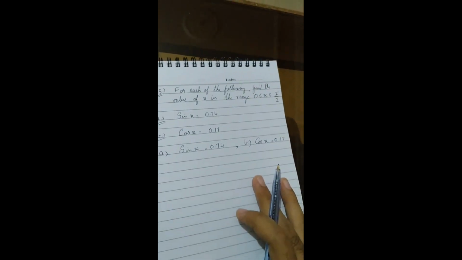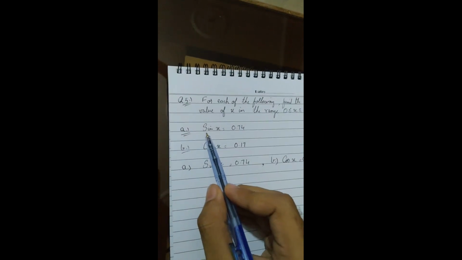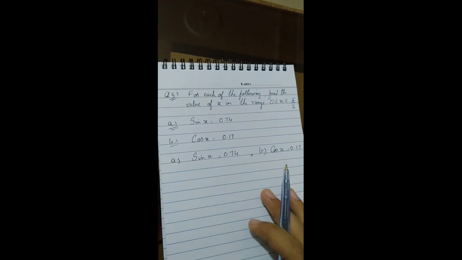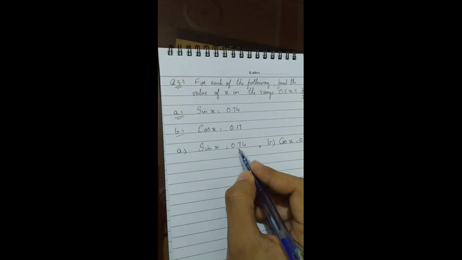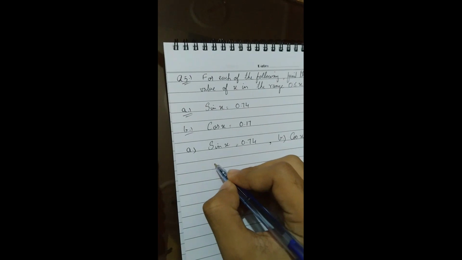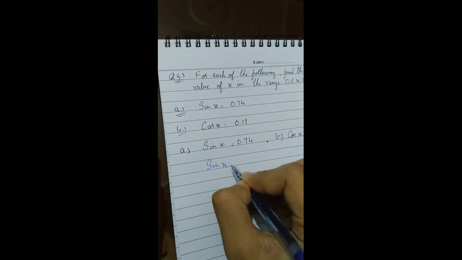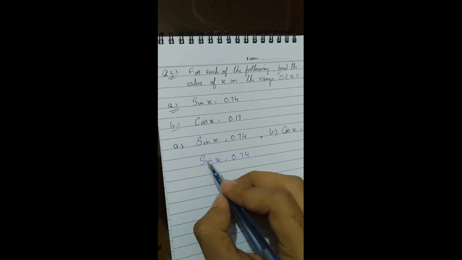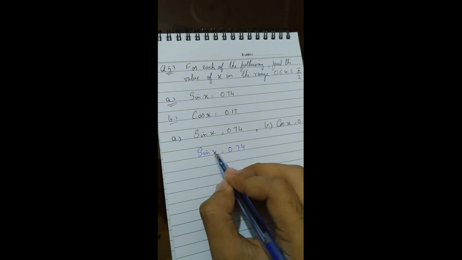Okay, so now let's solve it. Part A, sine x equals to 0.74. So I have to find the value of x only. Okay, sine x equals to 0.74. So how will I find the value of only x here? Sine x equals to 0.74. I only want x here. Okay, so I don't want this sine here, I want x to be alone.